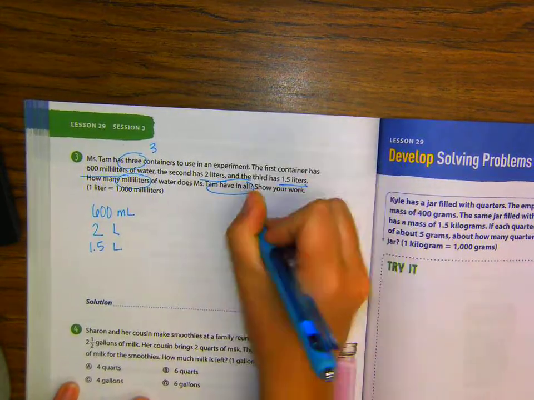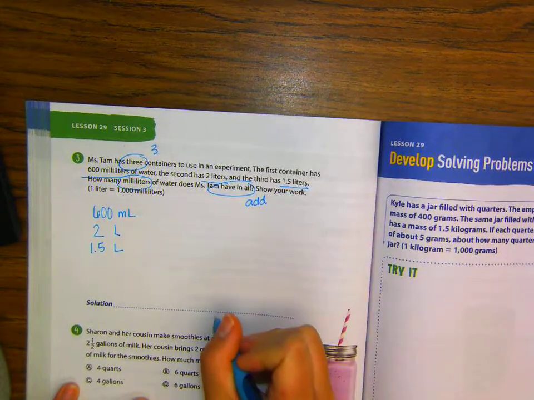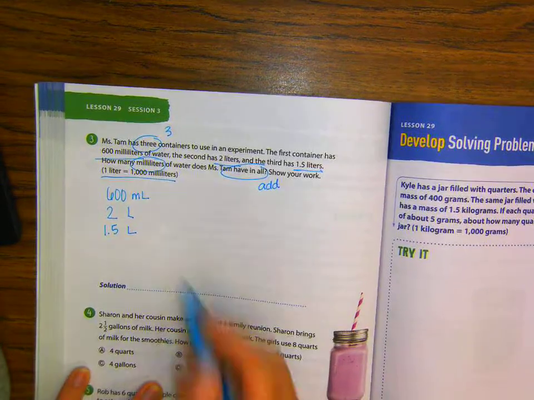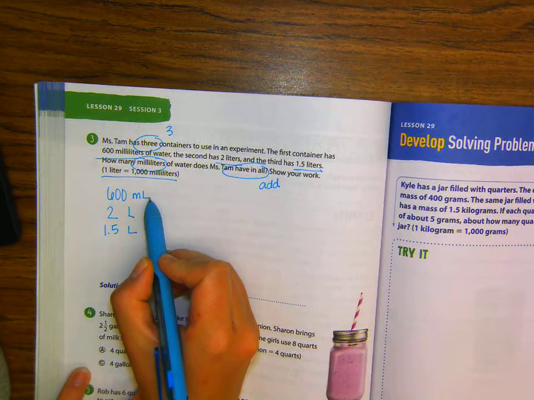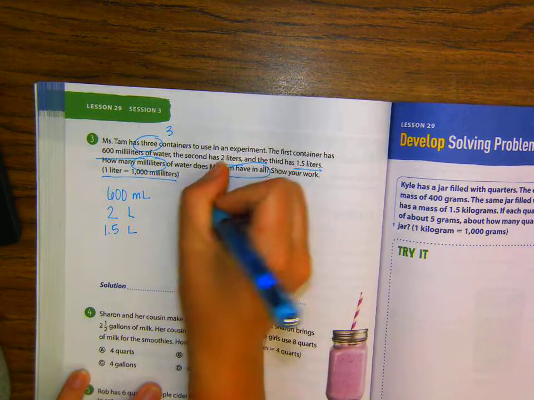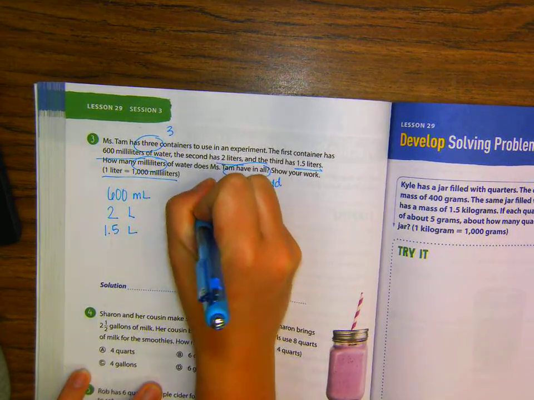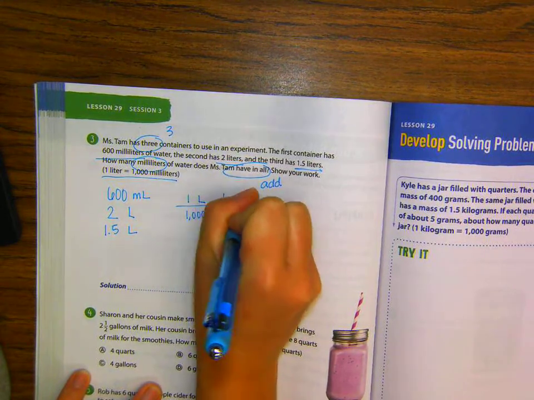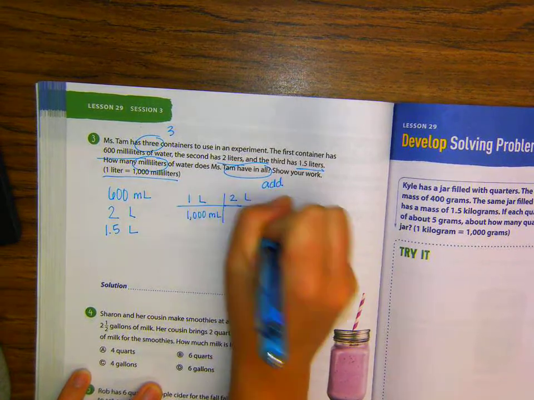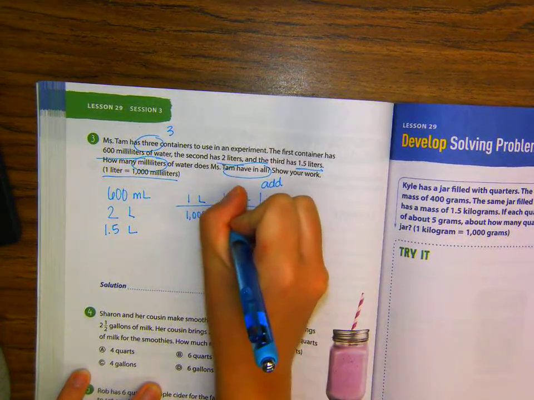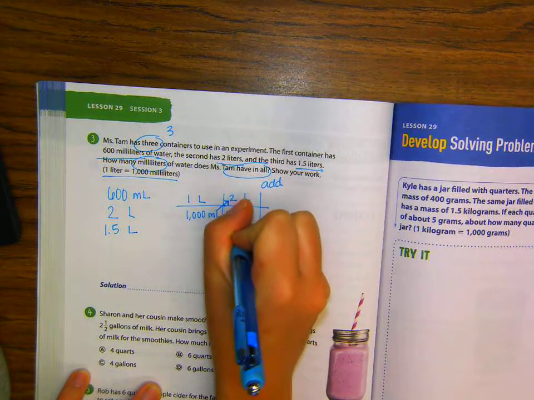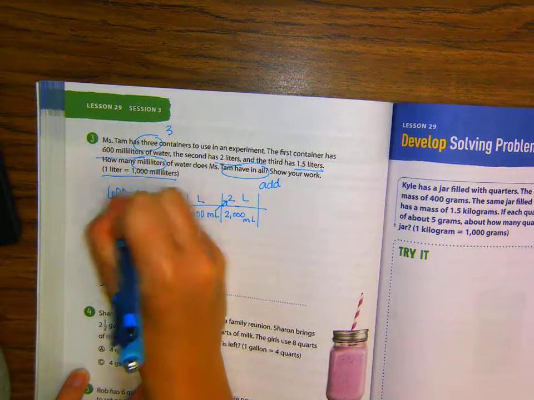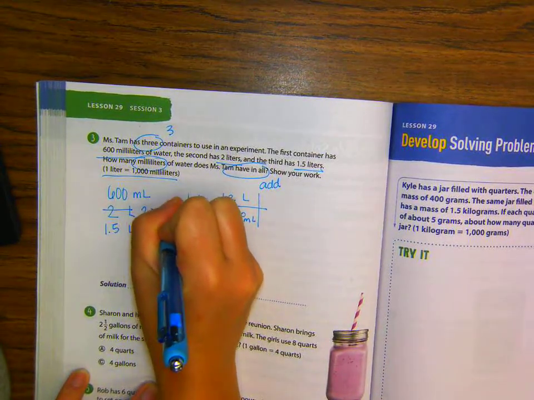So in all means I need to add them all up and I need to show my work. And they tell us that 1,000 milliliters is equal to 1 liter. So do I need to convert this one of 600 milliliters? No, I don't. It's already in milliliters. If I know that 1 liter is equivalent to 1,000 milliliters, how many milliliters is 2 liters? Okay, I'm going to multiply diagonally. 1,000 times 2 will give me 2,000 milliliters. Okay, so instead of 2 liters, I have 2,000 milliliters.